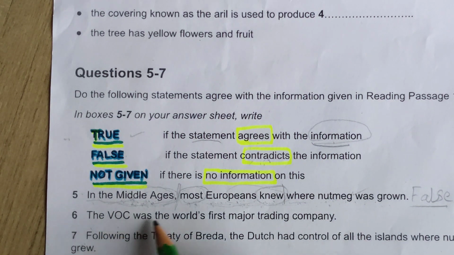Sixth one: the VOC was the world's first major trading company. So my keyword to find the location is VOC. After getting the location, I will be looking at whether VOC was the world's first major trading company or not. If it was the first, then true.